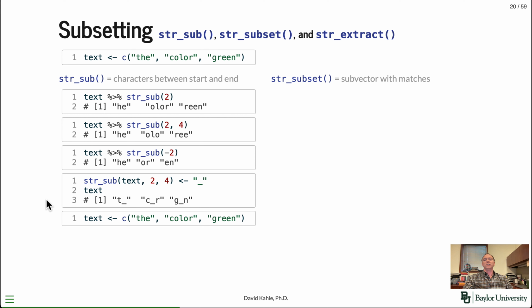Okay, str_subset is going to give you the subvector that contains the matches. So you'll probably forget this a lot at the beginning. Just review it and it'll come naturally. So str_sub, that's the characters between point and point. str_subset says give me the kind of subvector that has matches. So if I say subset by E, it'll give me all the matches with E's in them.